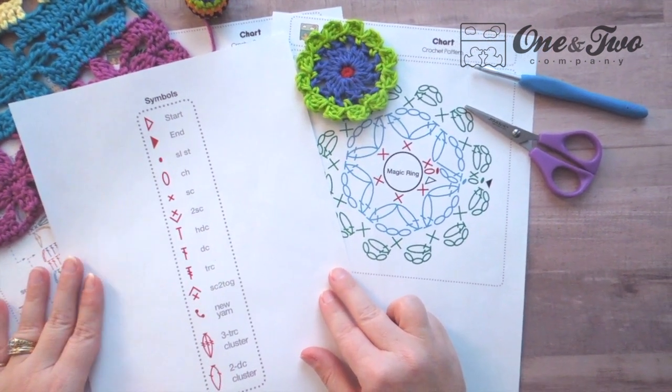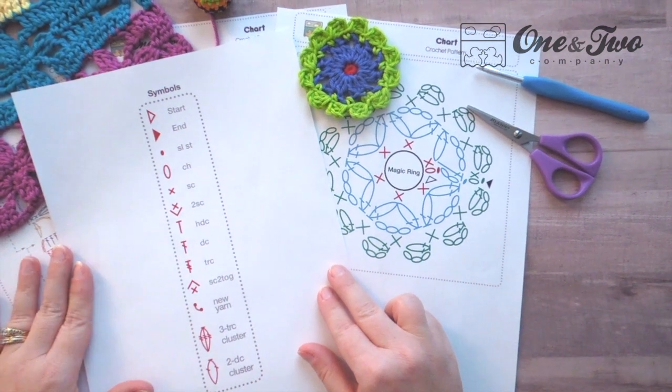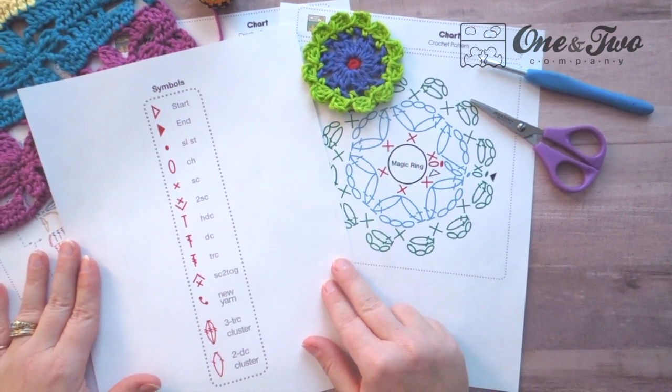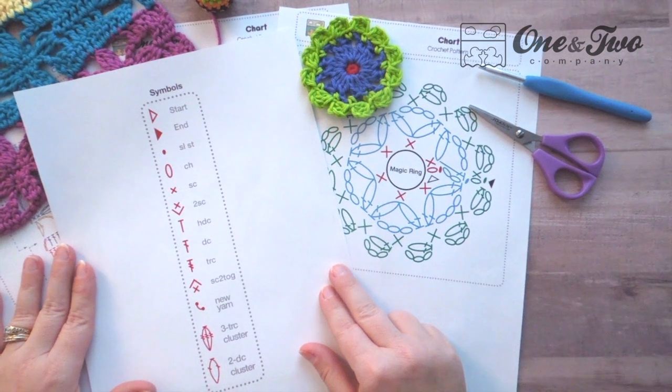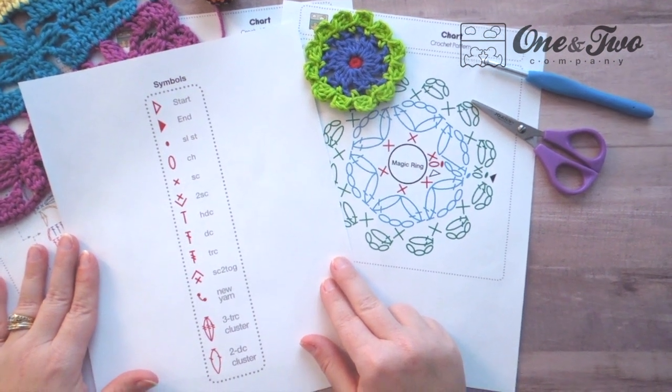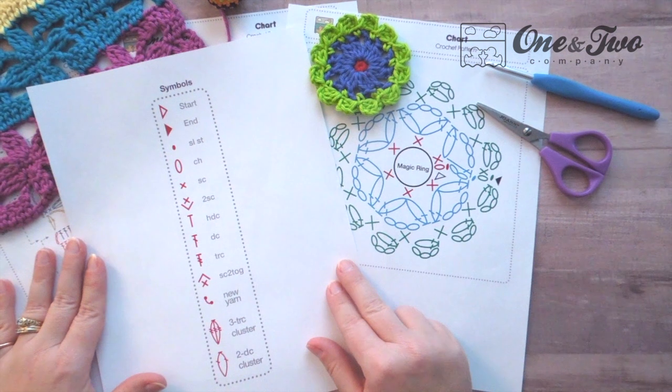Another thing to remember about diagrams is that for the most part, they are written for someone who is right-handed. You can find left-handed patterns, but for the most part, you're going to find out that charts are written for people who are right-handed, not left-handed.